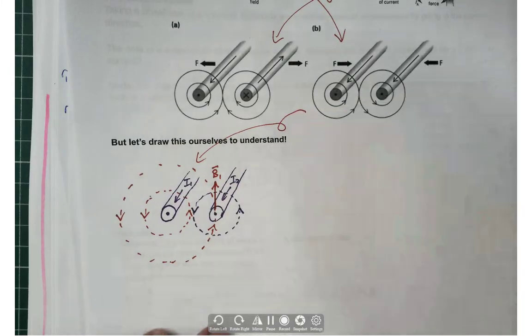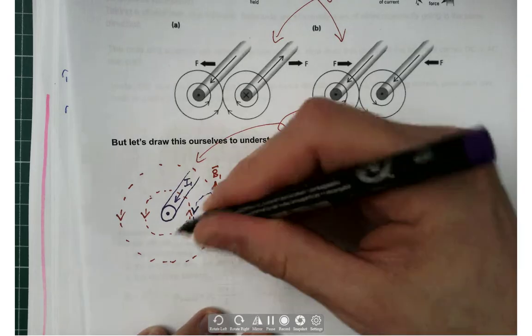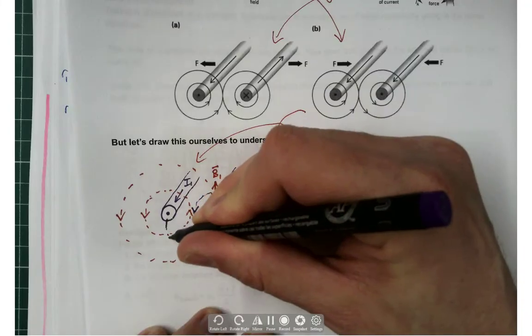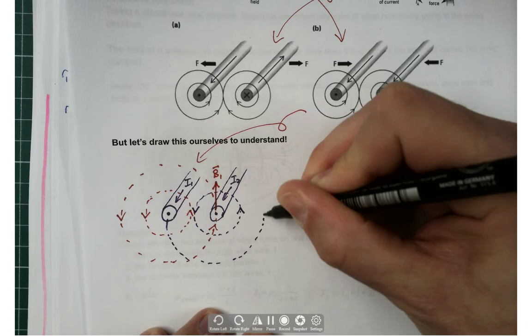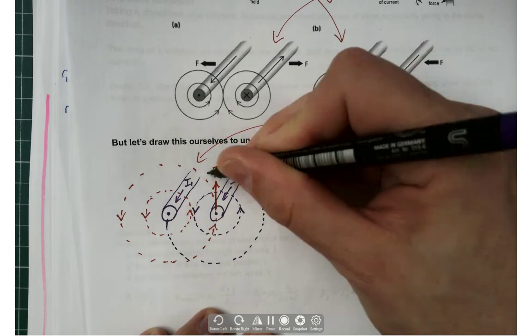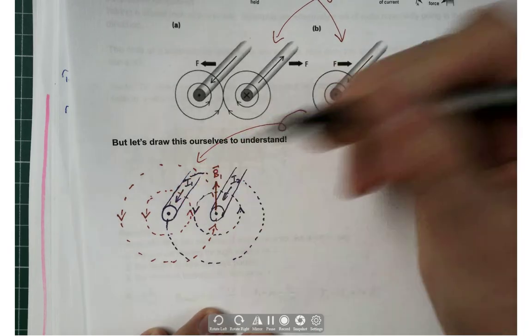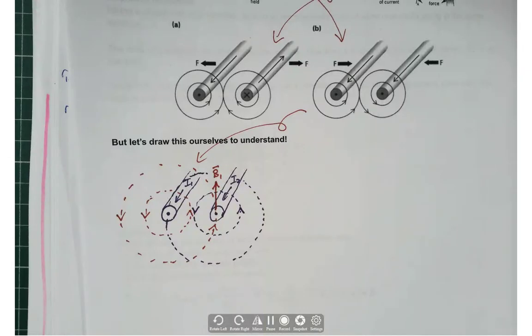But then again, I want to be intentional. And this is starting to look like some sort of crazy Venn diagram or something, but it's not. We're just mapping out the magnetic field lines due to two current carrying wires in the presence of one another. And I'm trying not to blot out all of my I's and my B's.